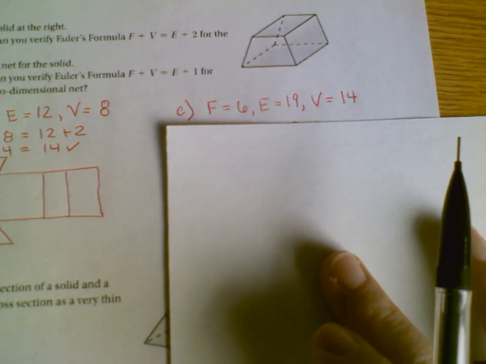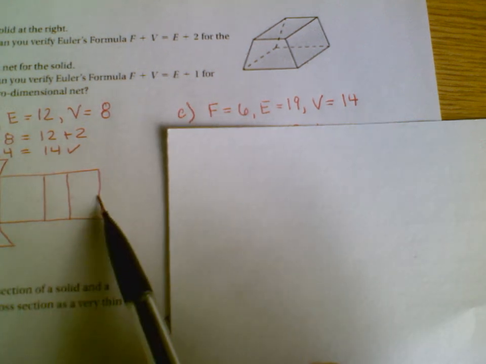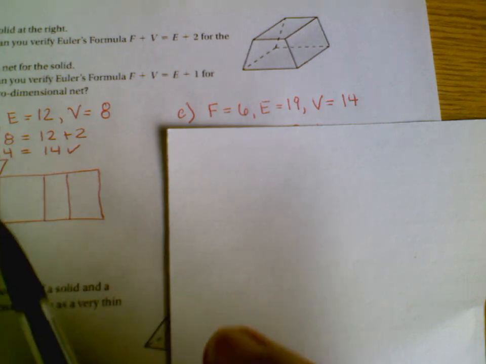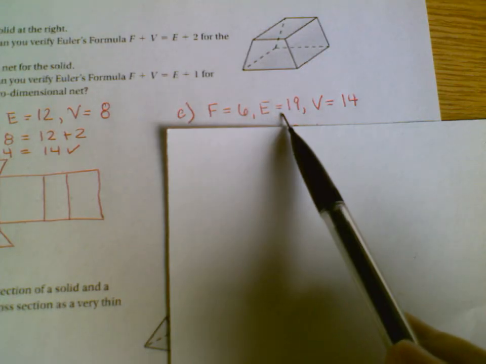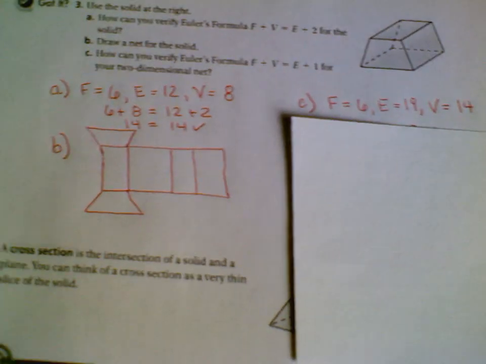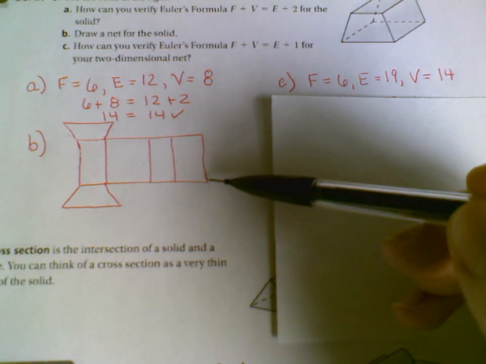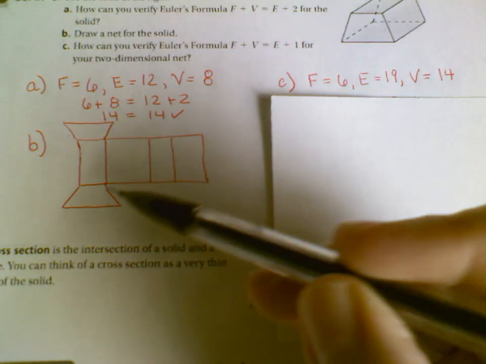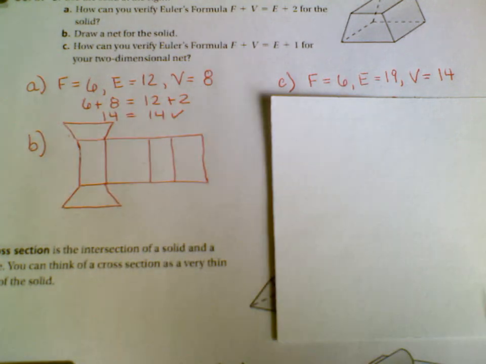So this is where you need to count all your faces, which would be the same. It'll be 6. Then all of the edges are all of the lines that you drew. So 1, 2, 3, 4, 5, 6, 7, 8, 9, 10, 11, 12, 13, 14, 15, 16, 17, 18, 19. So you should be getting 19 edges. And then you also should be getting 14 vertices. So remember, that's where every point that you intersect a line is. So 1, 2, 3, 4, 5, 6, 7, 8, 9, 10, 11, 12, 13, 14.